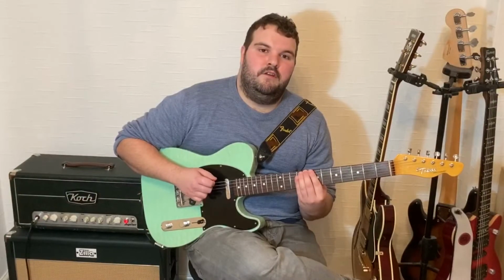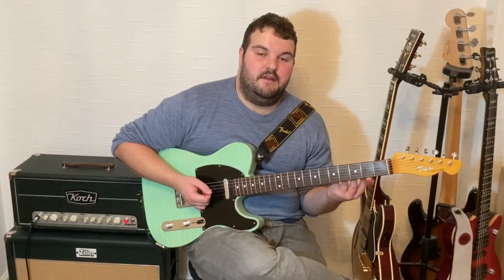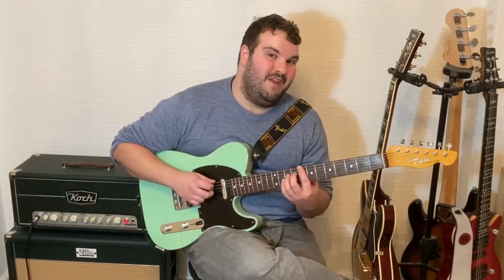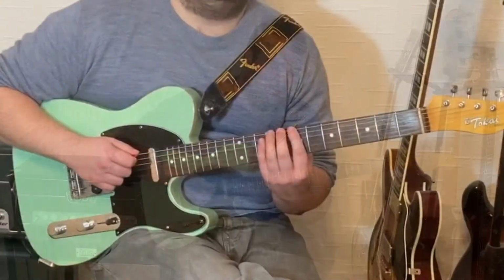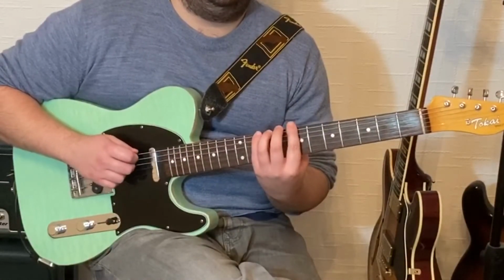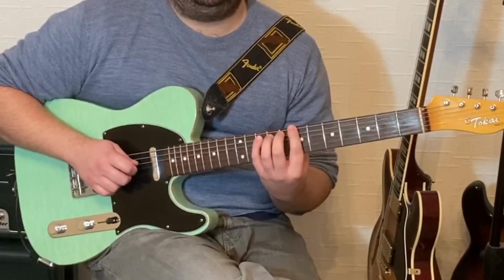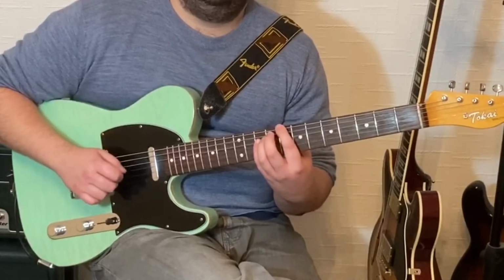Now, if I want to turn this into the next mode, which is Mixolydian, all I need to do is take one note and flatten it, and that note's going to be the major 7. So we turn this into a flat 7. So we get root, major second, major third, perfect 4th, perfect 5th, major 6th, flat 7, and then root.